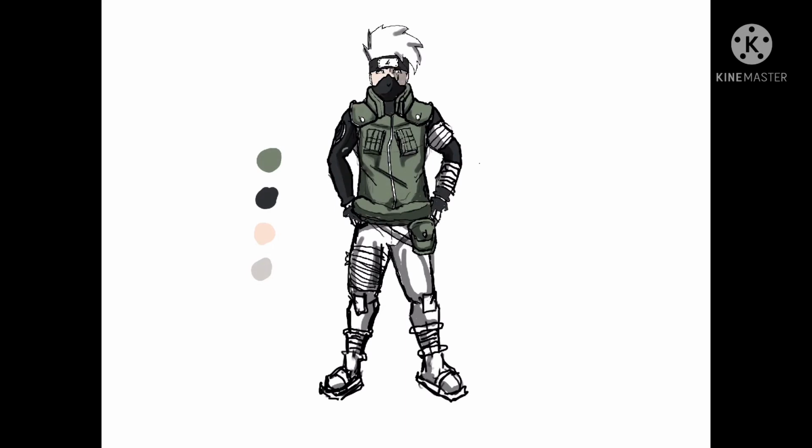So the jacket's green. The undershirt is kind of a grayish black color. His hair is definitely just gray. You don't have to get these colors all perfect all the time. Just edge more on the side of darker rather than super bright colors.